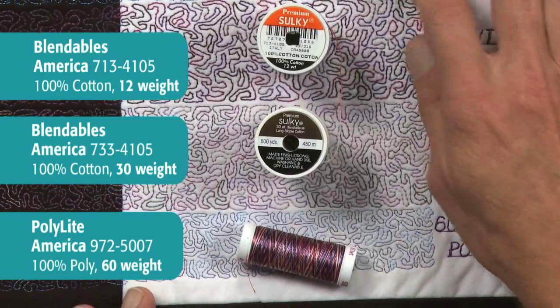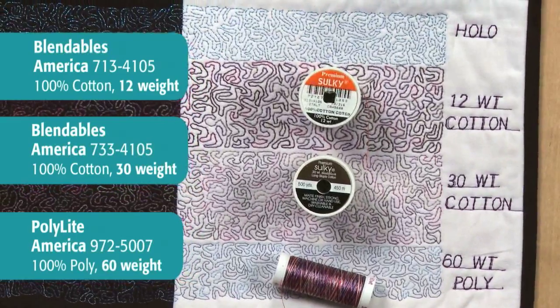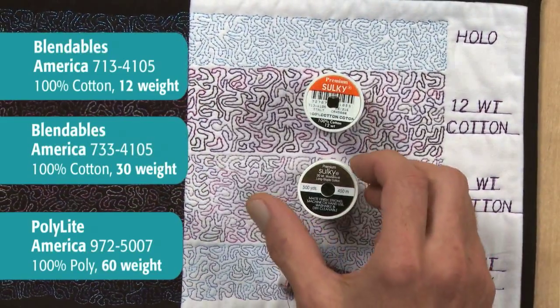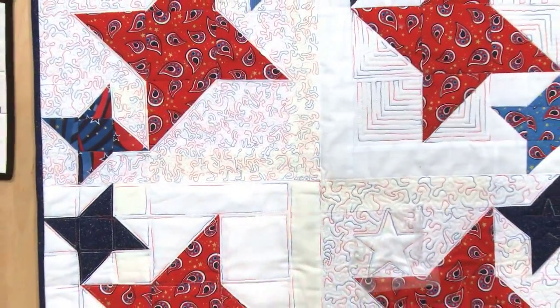Now, of course we have a holographic thread in here. We're not talking about that today, but if you really want a little sparkle to your stitches, that really can enhance it quite a bit too. I'll bring in this other piece that we have. This is actually from the quilt block that they loaned me to decorate.